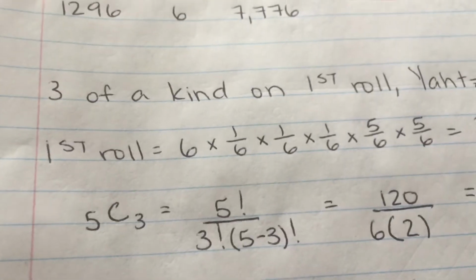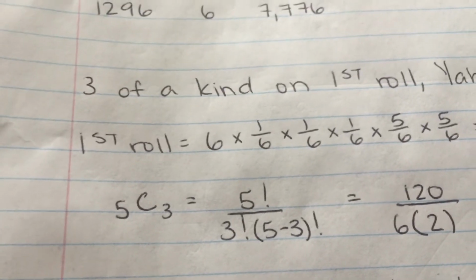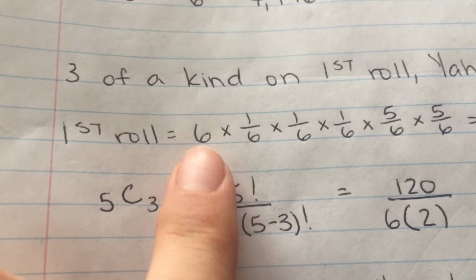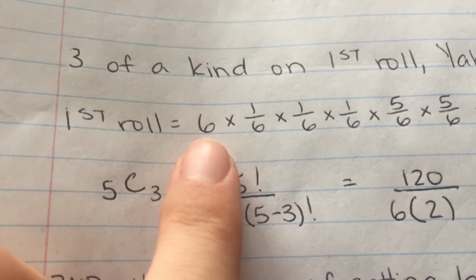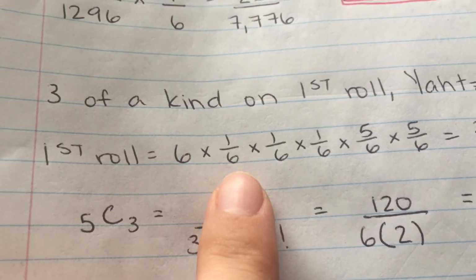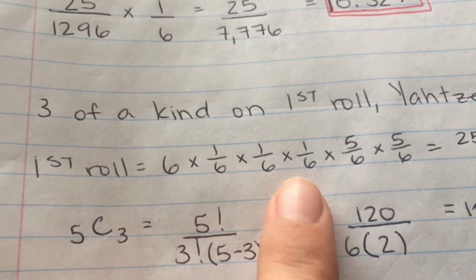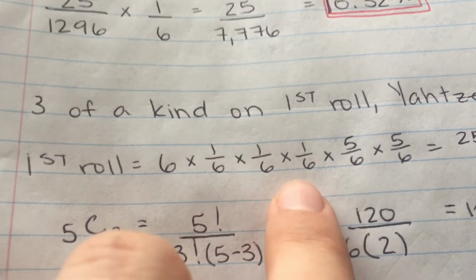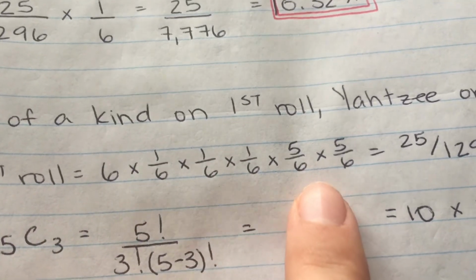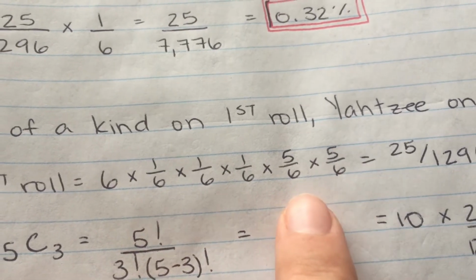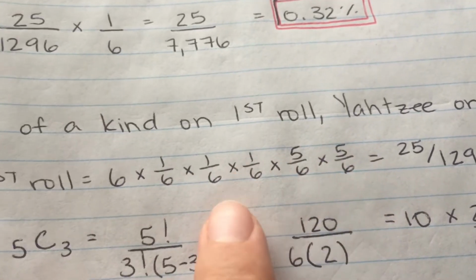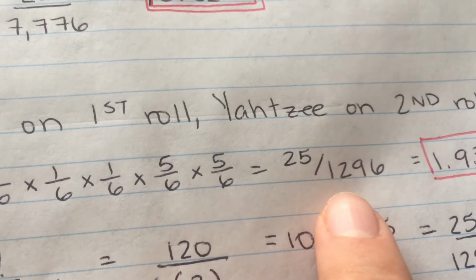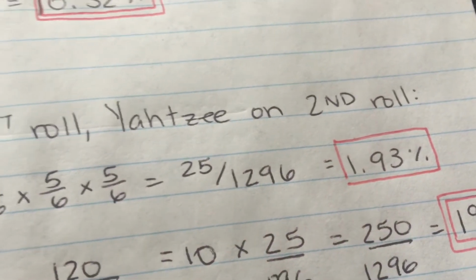What if you roll a 3 of a kind on the first roll, and on your second roll you get a Yahtzee? So for your first roll, again, you have 6 different possible numbers for the 3 of a kind. You're going to times it by 1/6 times 1/6 times 1/6, which is your 3 of a kind. You have 1/6 chance of getting each of the same number, times 5/6 times 5/6. So those are your 2 other numbers that are not the numbers in a 3 of a kind. That gives you 25 over 1,296, or 1.93%.